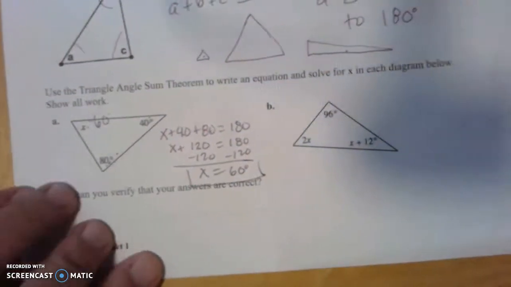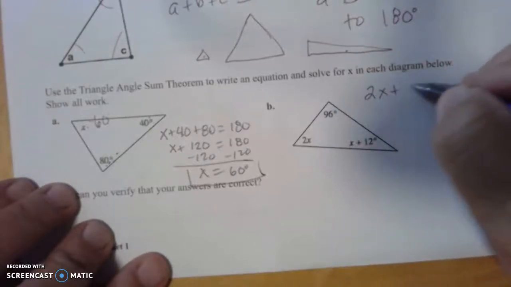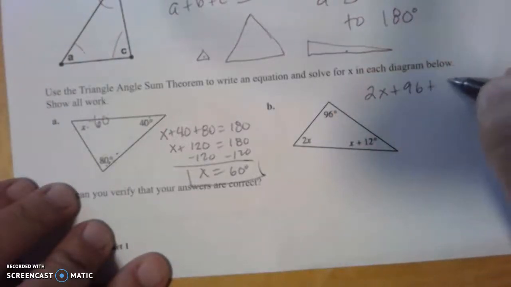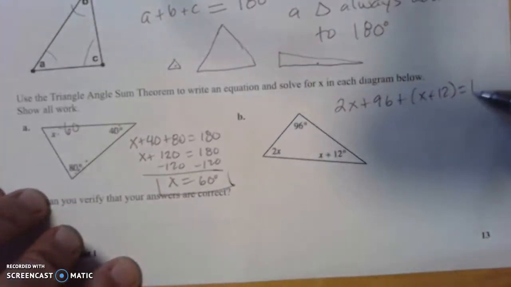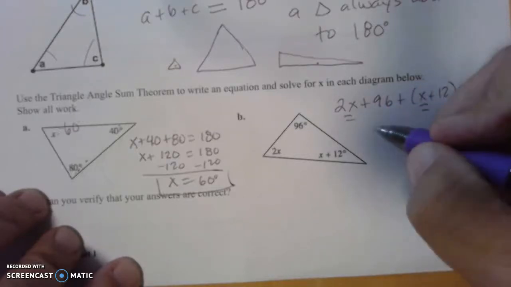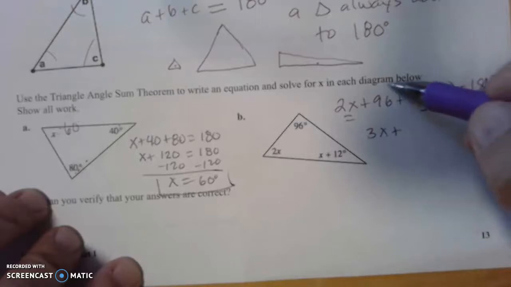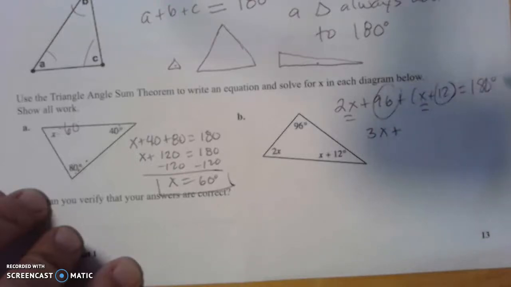Let's look at this problem over here. Three angles in a triangle. So if I take 2x plus 96 plus x plus 12, those are the three angles of a triangle, and we know they're all going to add to 180. So combine like terms. Here I have an x and a 2x on the same side, so that's 3x plus 96 plus 12 are both constants or just plain numbers. So we're going to add that together and get 108, and that equals 180.